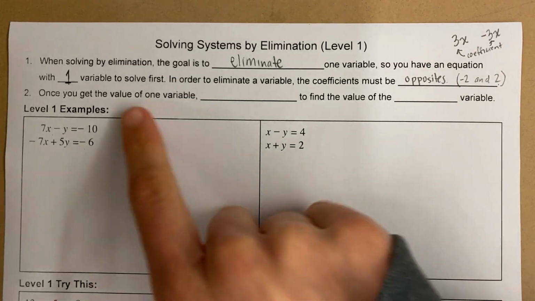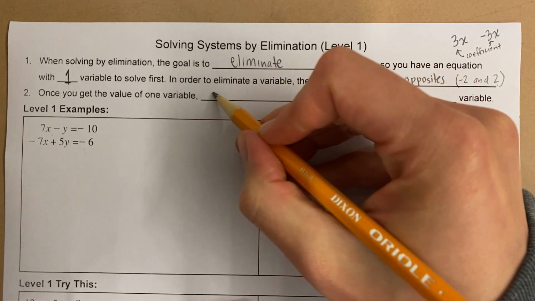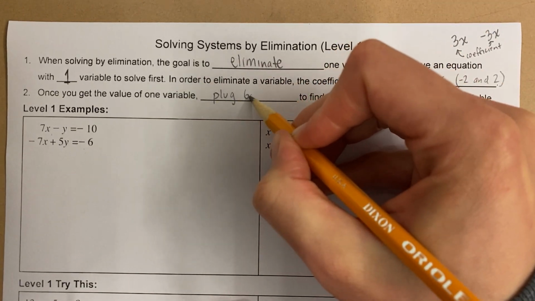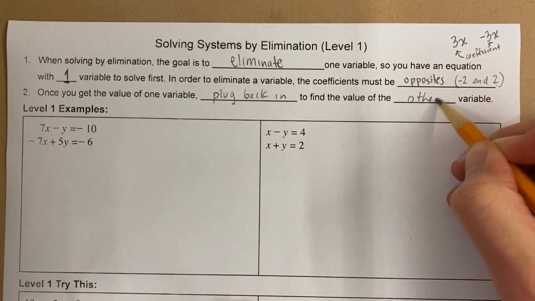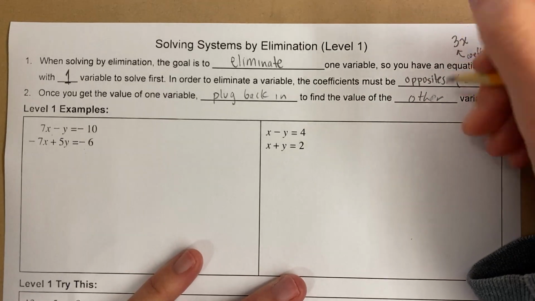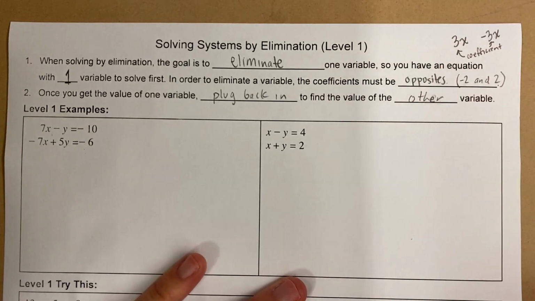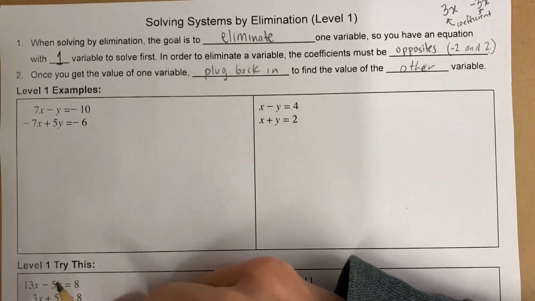Okay, now once you get the value of one variable, you just do what we've been doing all along. You plug back in to find the value of the other variable. Okay, and that is always going to be true with systems. We need the value of two variables. Often we have a strategy that helps us find one value first. Let's take a look here.